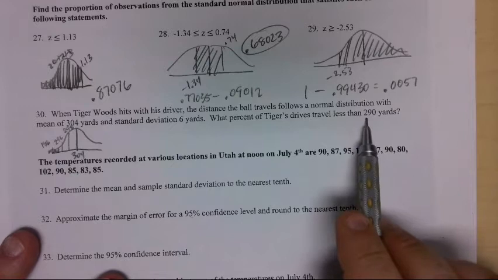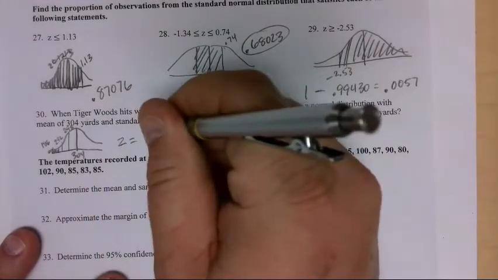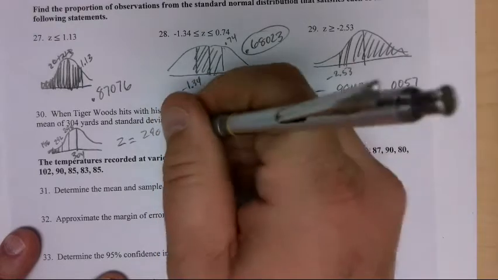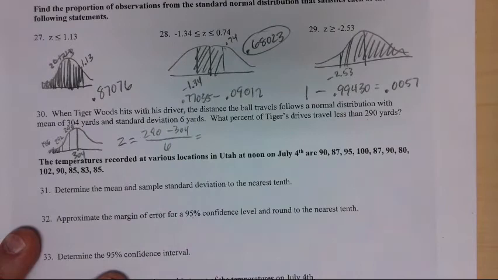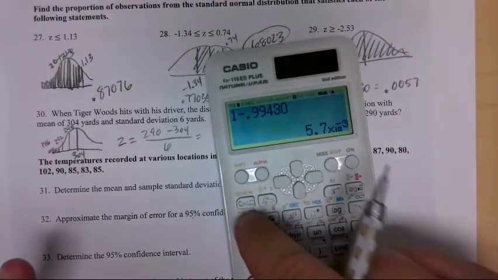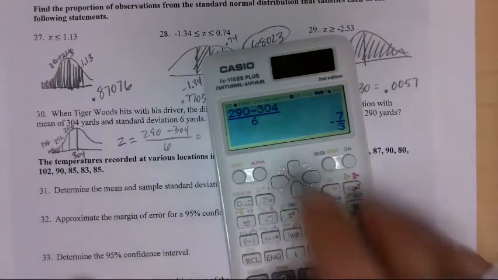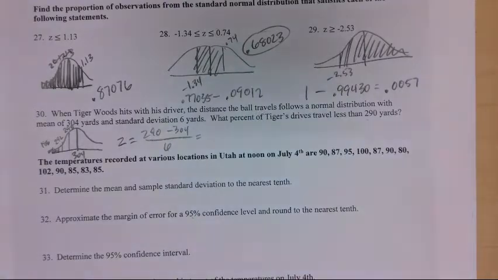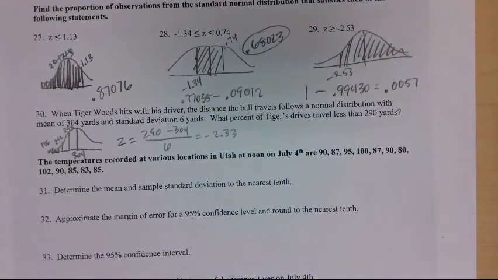First thing I need to do is find the z-score for that. So z is equal to the 290 minus the mean, which is 304, all over 6. That gives me negative 7/3, which is negative 2.33. I'm only going to go to 2 decimals because that's where my table goes.